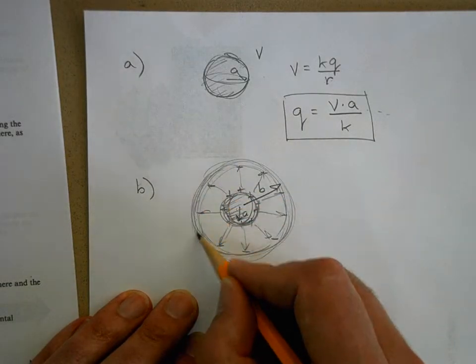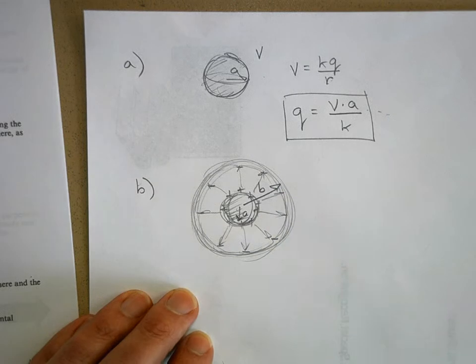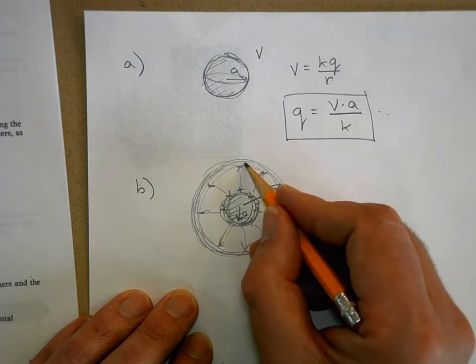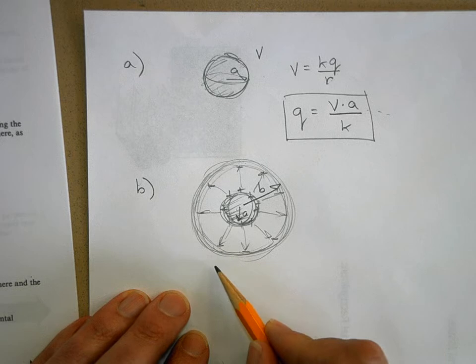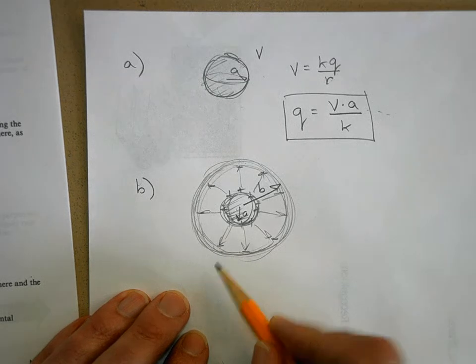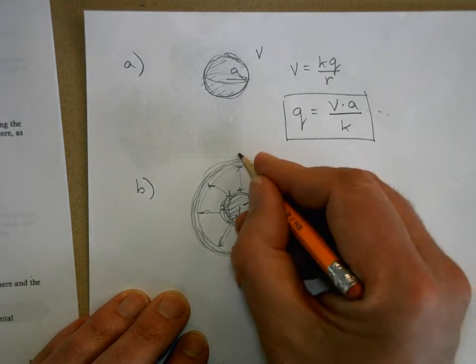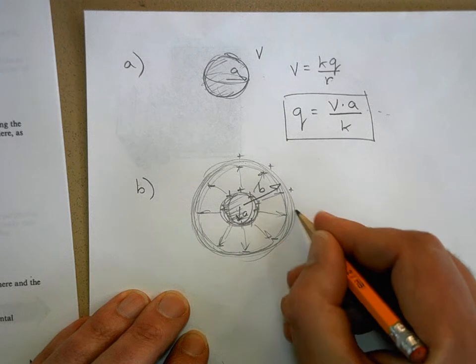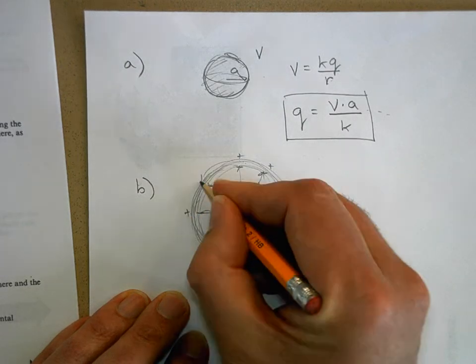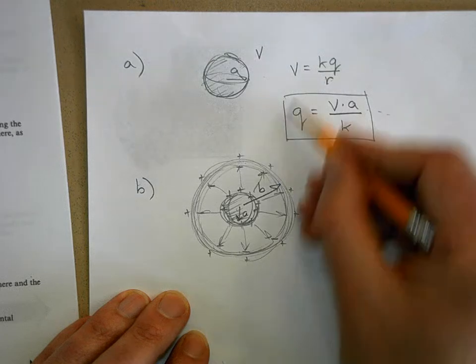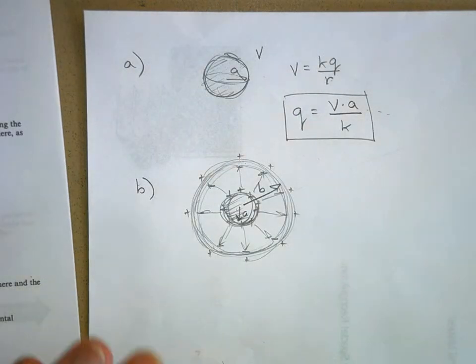On the interior of the shell, you would have no electric field because it's a conducting material. But this negative charge came at the expense of putting positive charge on the outside here. Normally this electric field would just continue on, but they grounded it.